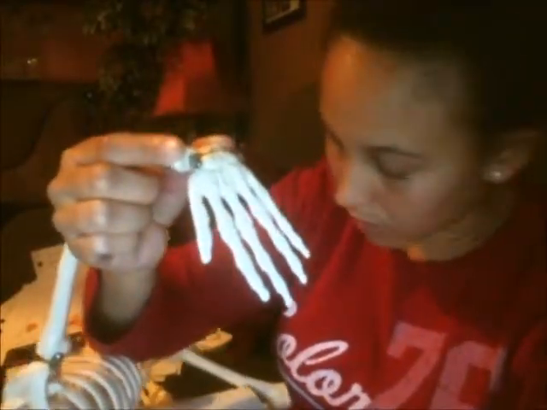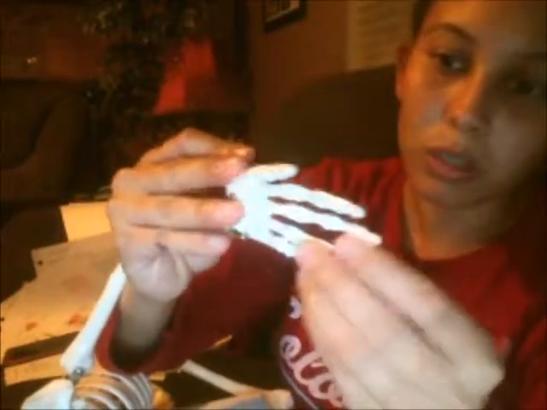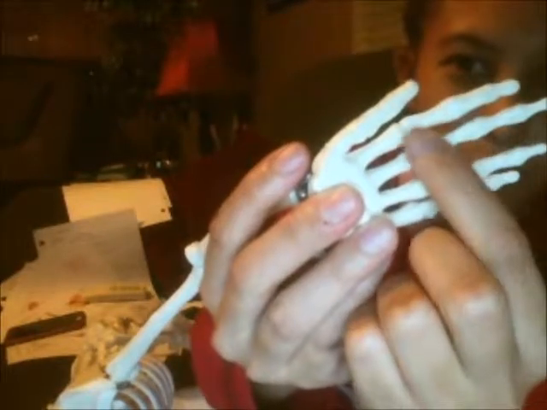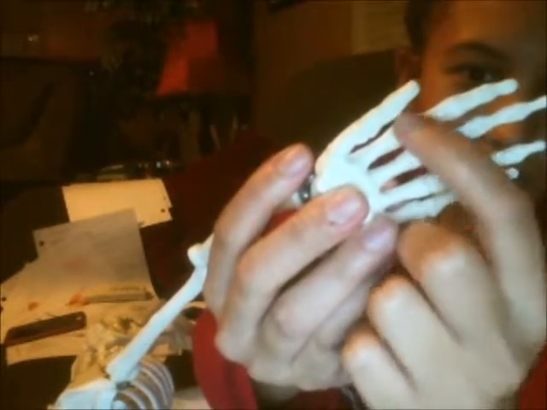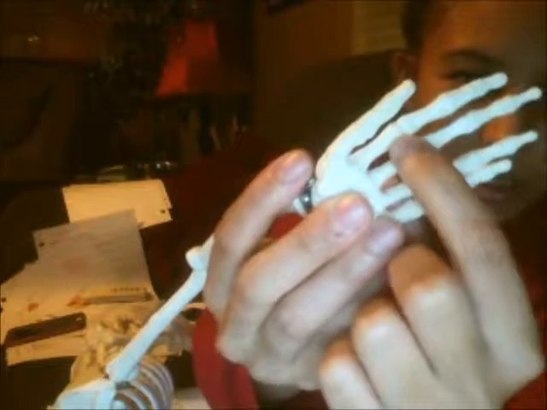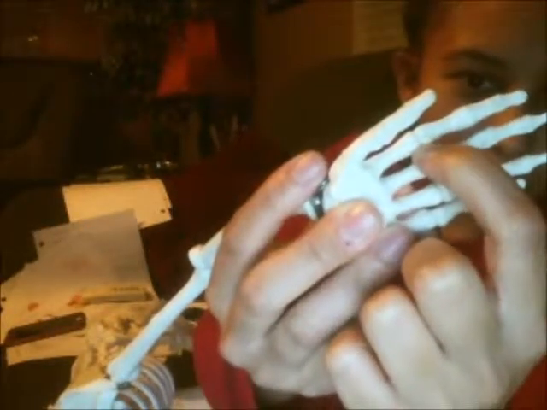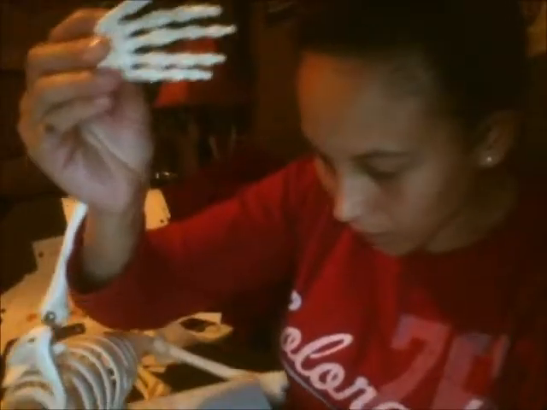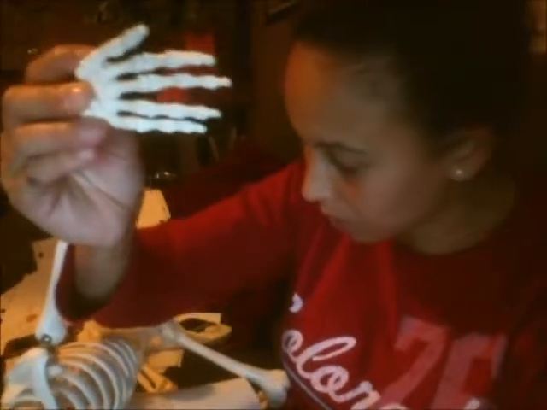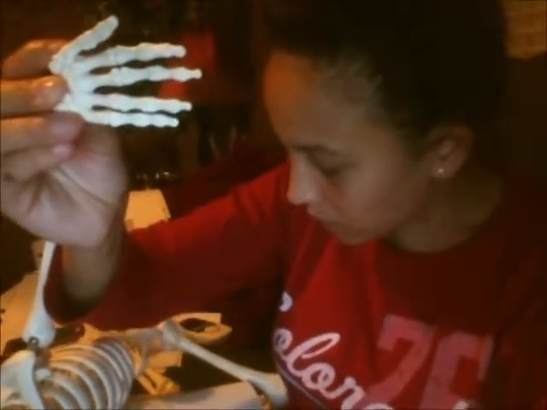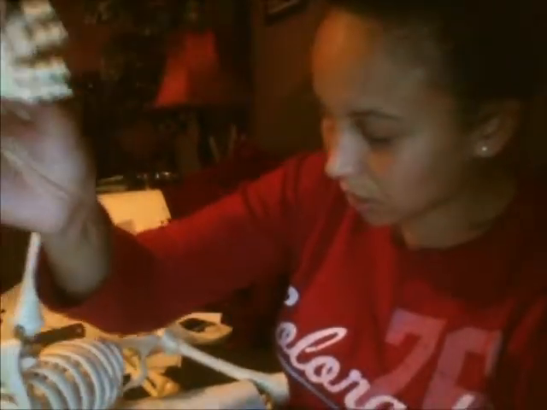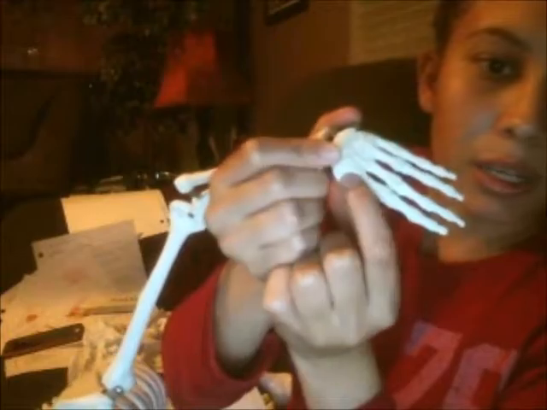And then we have the sesamoid. Those bones are hard to see, but it's located right on the finger joints here. It'd be like right in this joint, right in here. And then we have the trapezium, which would be about the upper thumb area, which would be right in here.